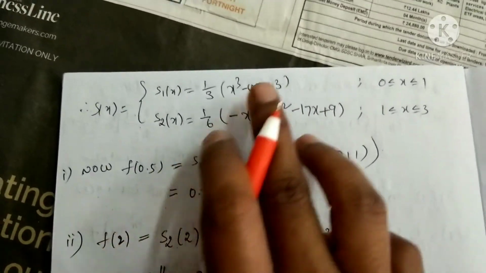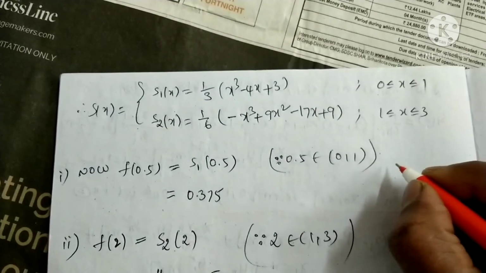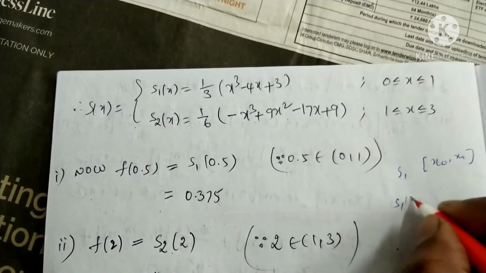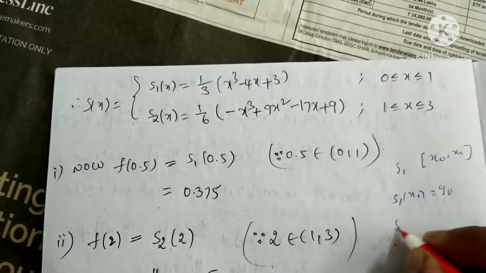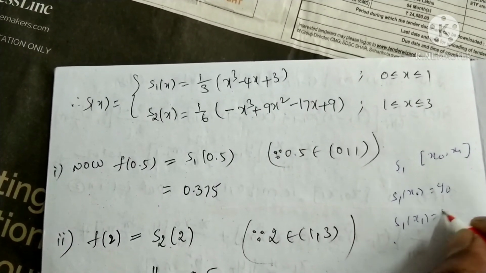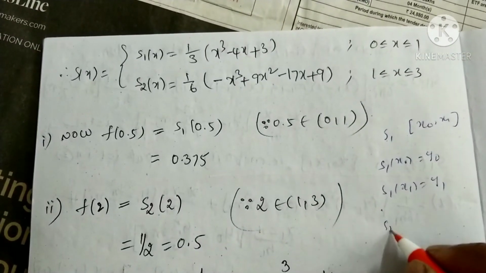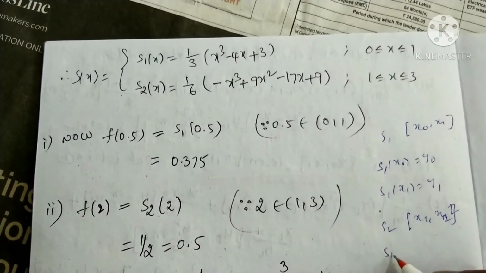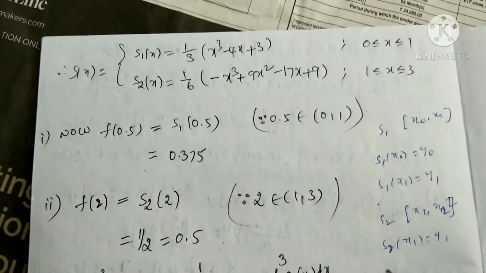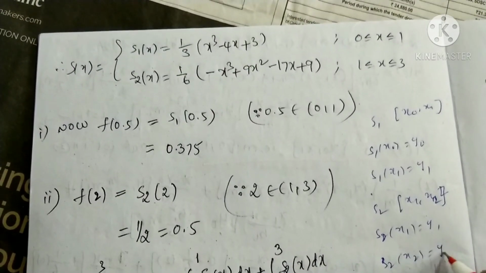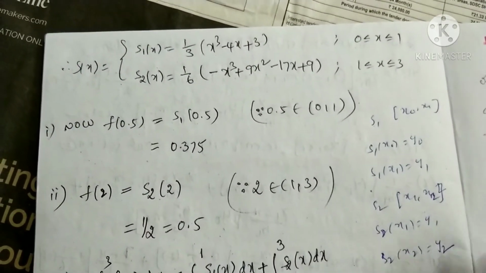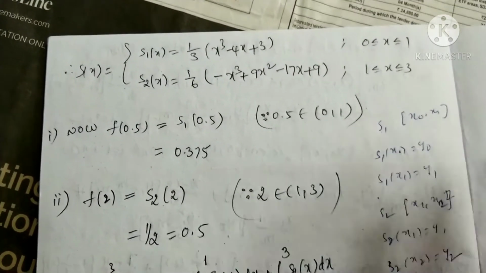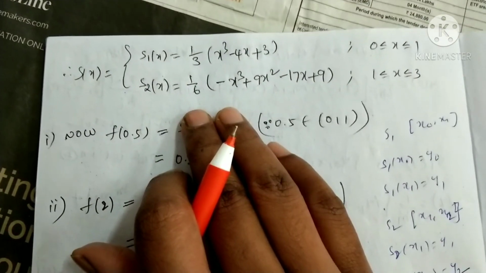So here these functions s1 and s2: s1 is over the interval x0 x1, so it must satisfy the conditions s1 of x0 equals y0, s1 of x1 equals y1. Similarly, our s2 of x is over the interval x1 x2, so it must satisfy s2 of x1 equals y1 and s2 of x2 equals y2. That you can check. Here my function is satisfying these conditions. You can also check it. So we got the cubic spline function.